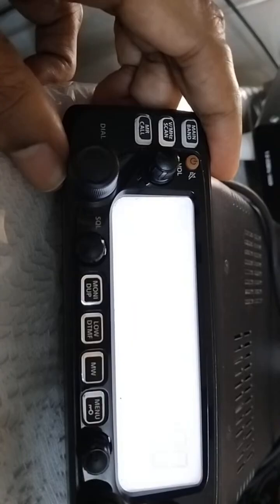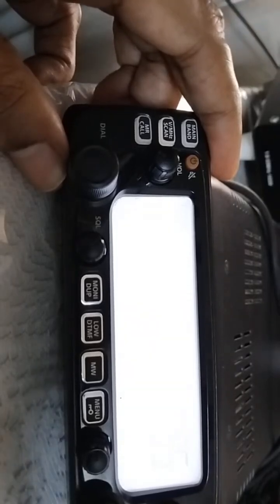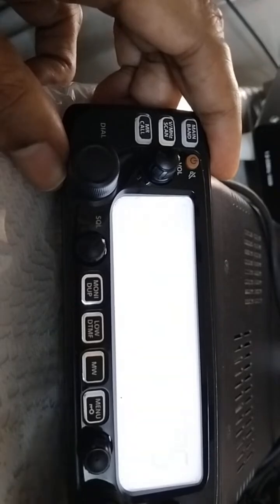So I was lucky to make 2 contacts today. You can see me tuning Doppler in between. It's a manual tuning, not software assisted.